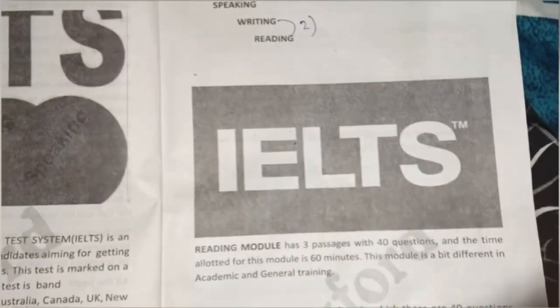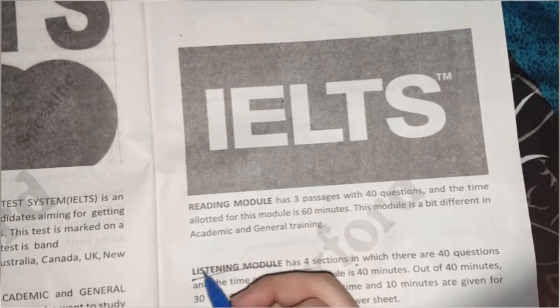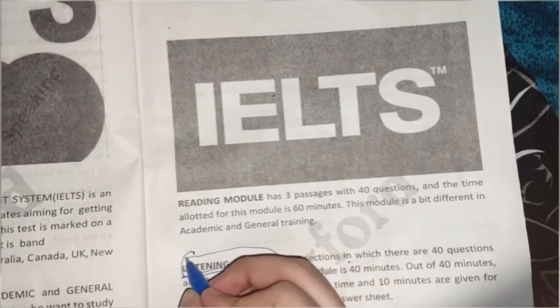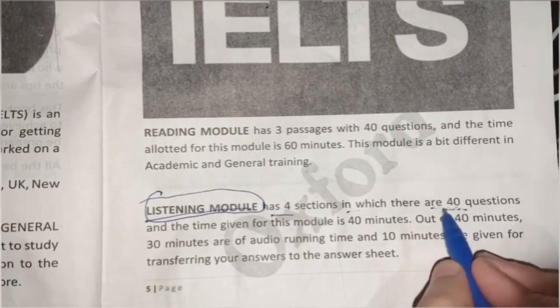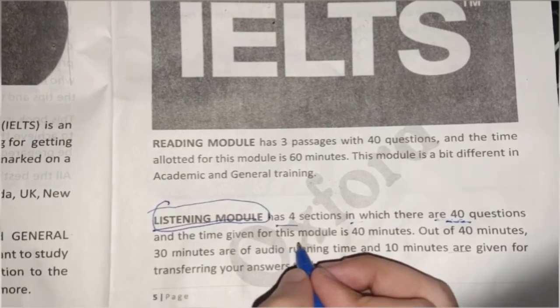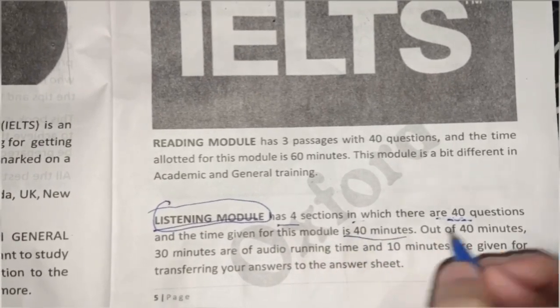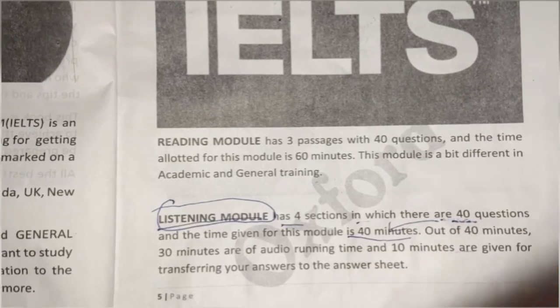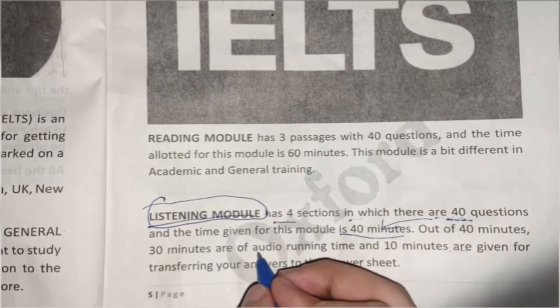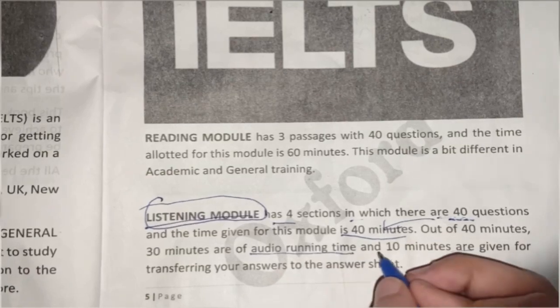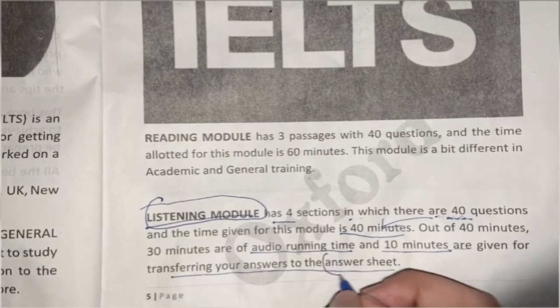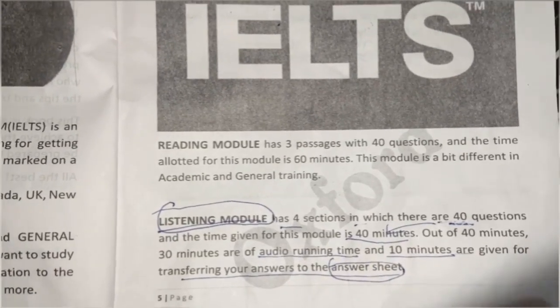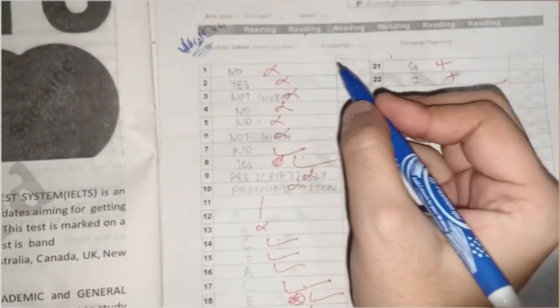The very first module of IELTS is listening. In the listening module there are 4 sections with 40 questions in total, and the time given for this module is 40 minutes. Out of the 40 minutes, 30 minutes are audio running time and 10 minutes are given for transferring your answers to the answer sheet. This is the basic overview of the IELTS listening module, and it will help you prepare with the specific information and the specific time given.